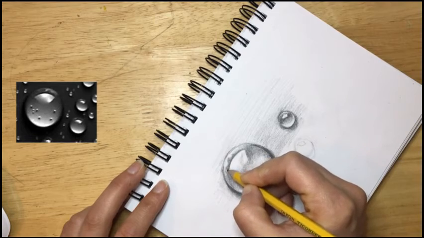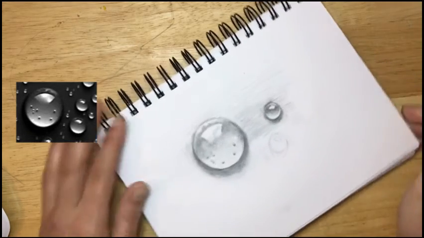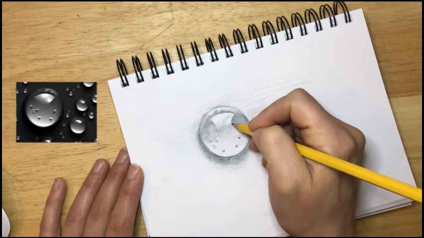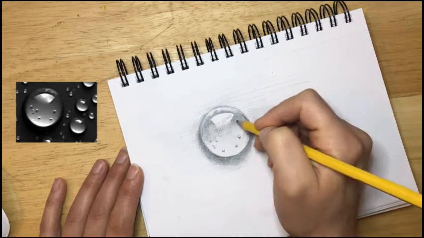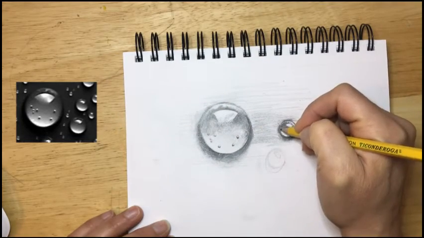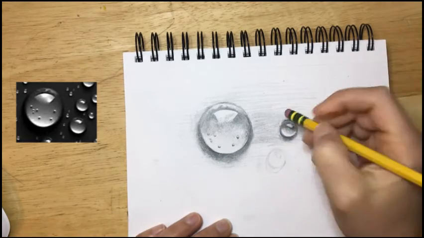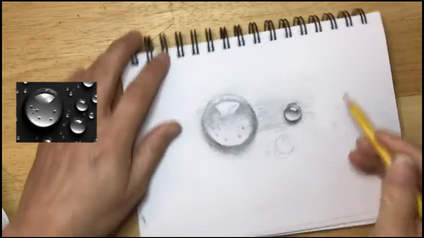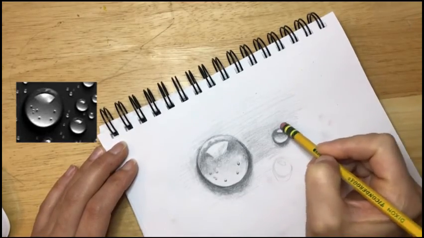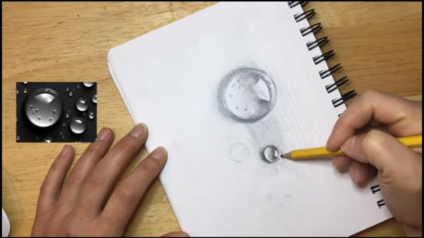As you start to add new elements to your drawing, look back at the things that you've already drawn within the same drawing to see if they need to be changed at all. Here I noticed that the values in the first water droplet that I drew weren't dark enough near the highlight, so I went back and added some darker values in there. As you can see, the second water droplet that I drew has much darker values in the core shadow and the cast shadow. So always reference your drawing, look back and forth at the reference image, as well as look and observe very closely what you already created.